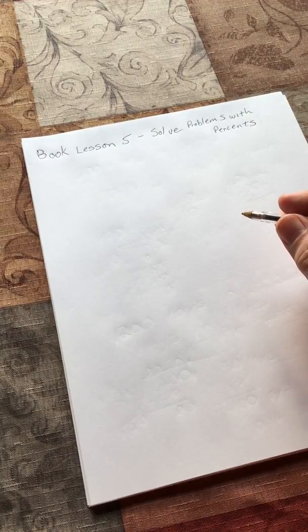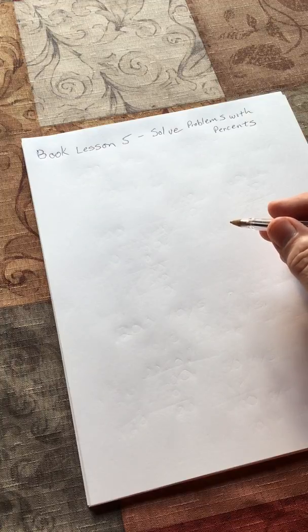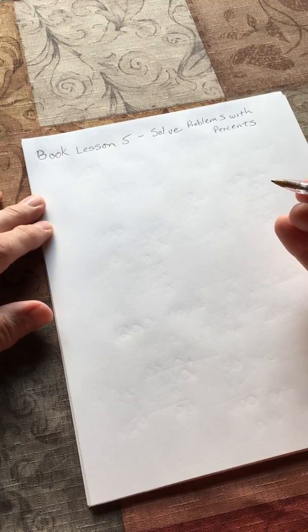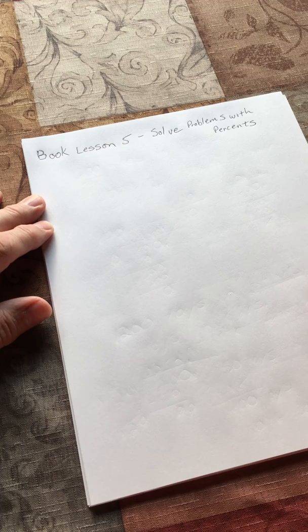Well, a percent is part of a whole, just like we have with our ratios or a fraction. Well, a fraction is a ratio. Let's take a look at some connections between these things called ratios, fractions, percents, and decimals.